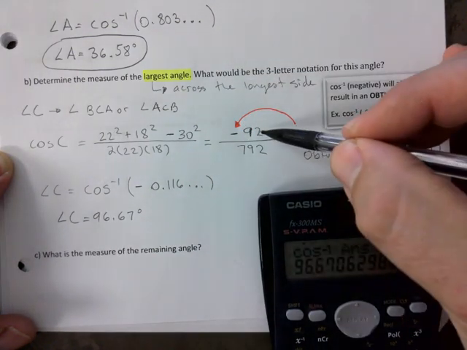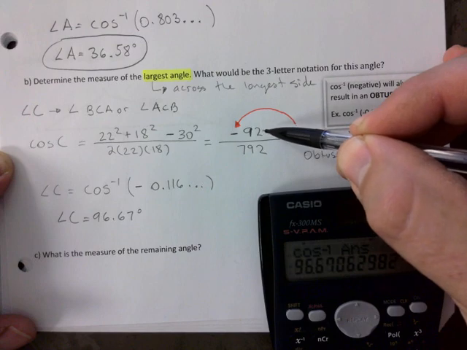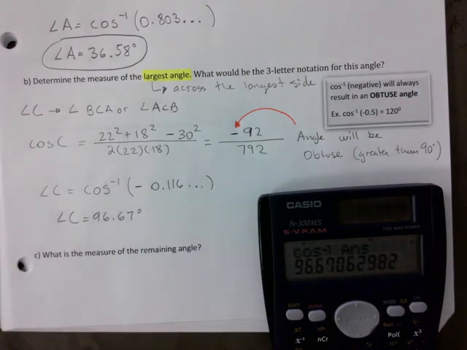Negative 92. Are we getting negative 92? Were you getting negative 92? You weren't?